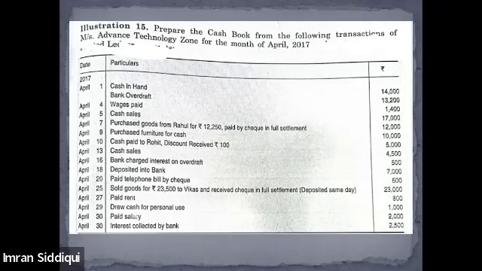Okay, anyways, moving to the next item. Cash paid to Rohit, discount received 100. So the total payment made to Rohit is 5,000 after getting a discount of 100. I'm presuming that this is after the discount that Rohit has given us.